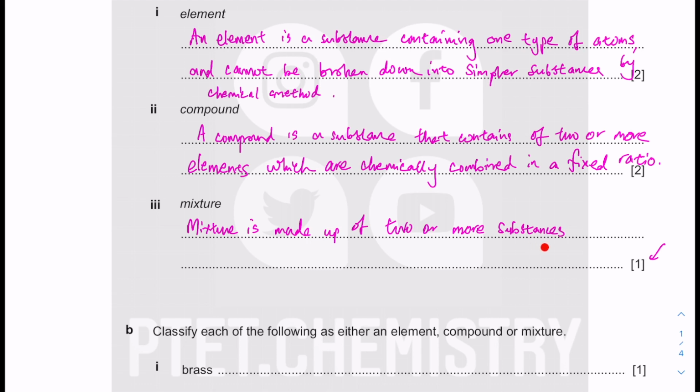Because you can have an element plus a compound, or you can have element and element, different elements mixed together, or you can have different compounds mixed together. So it can be elements and/or compounds. It doesn't matter how you mix them together, it's still going to be a mixture. So it's just mixed, they are not chemically combined.